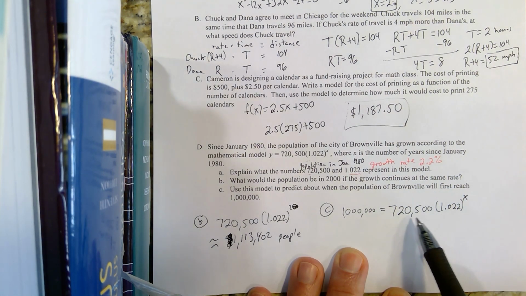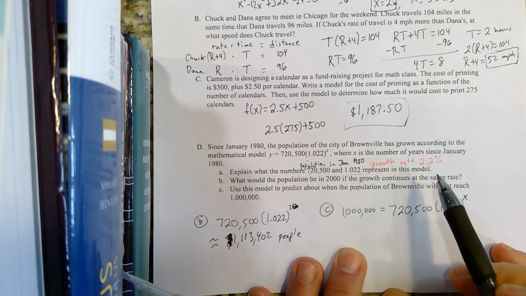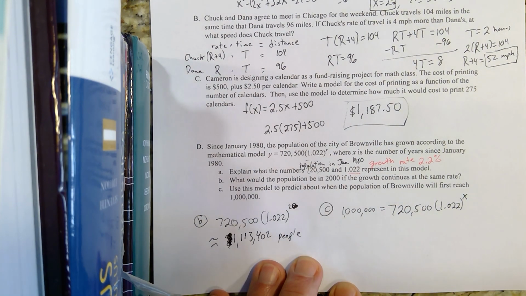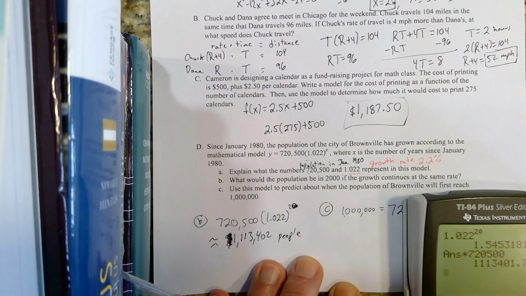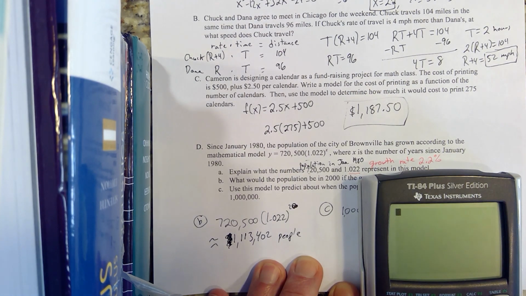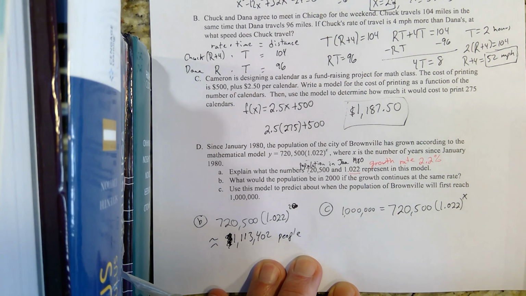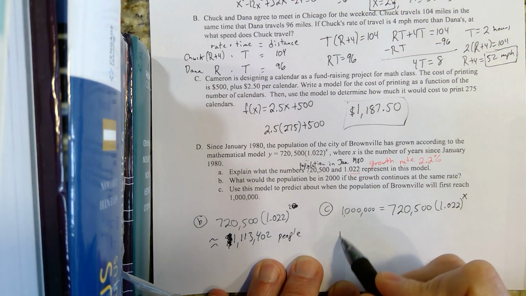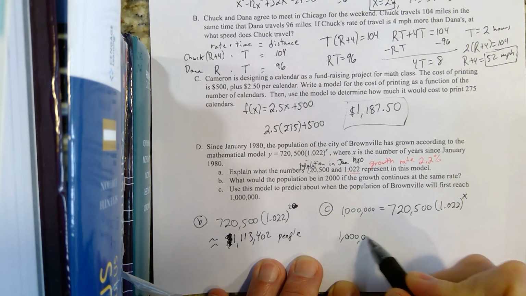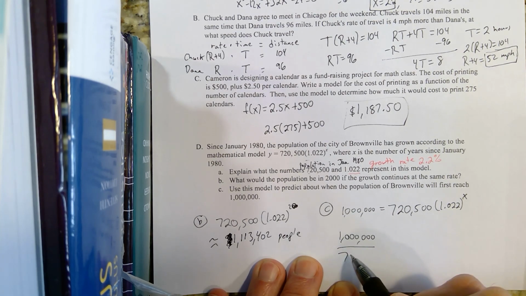Okay, so divide by 720,500. Okay, I get that real pleasant decimal there. So I'll just leave it as a fraction.